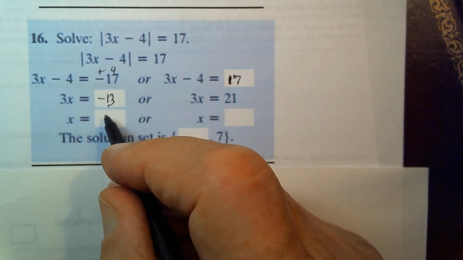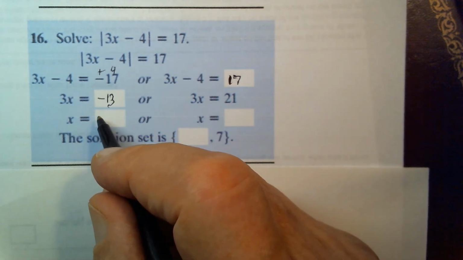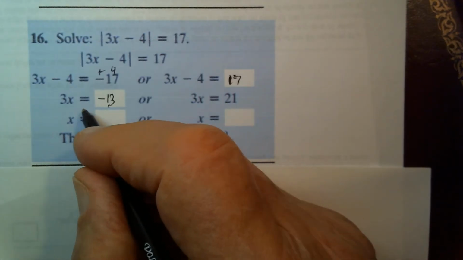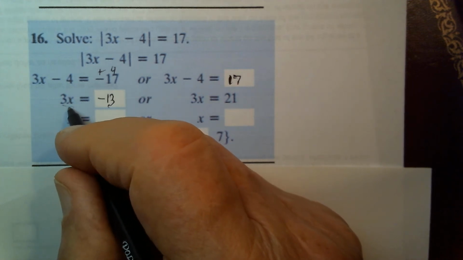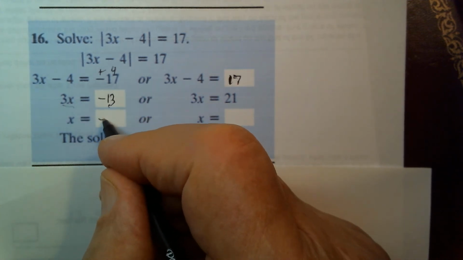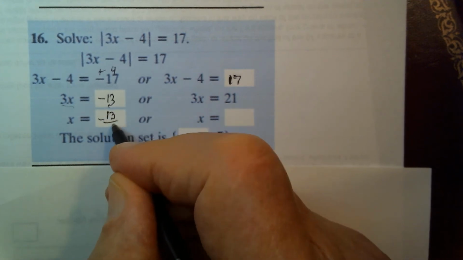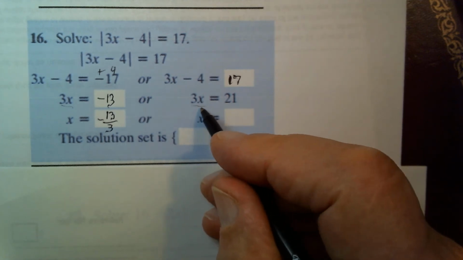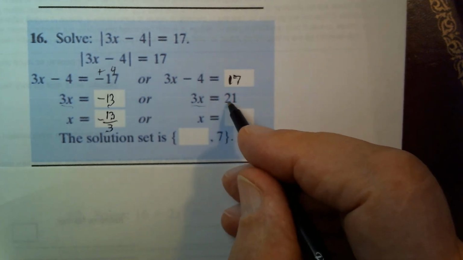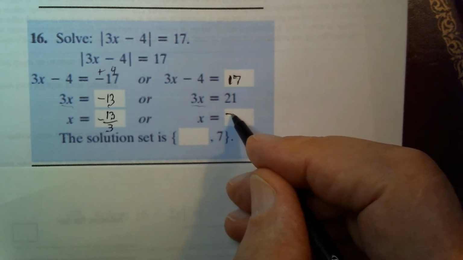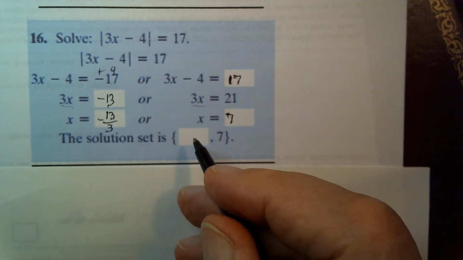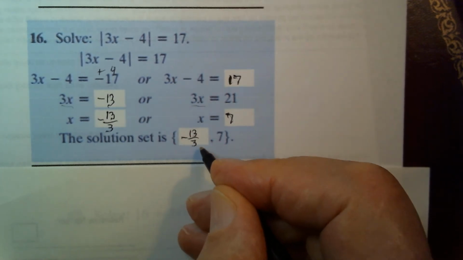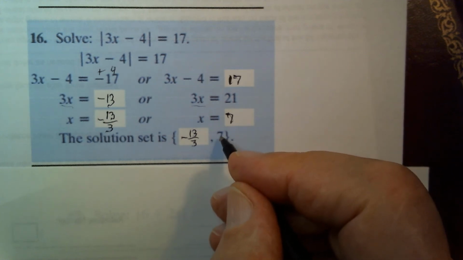And so here we divide on both sides by 3. By dividing both sides by 3 to isolate our variable, we get minus 13 divided by 3. And on the right side, dividing by 3 again to isolate x, 21 divided by 3 is equal to 7. So then the solution set is minus 13 divided by 3, 7. That's where that 7 comes from.